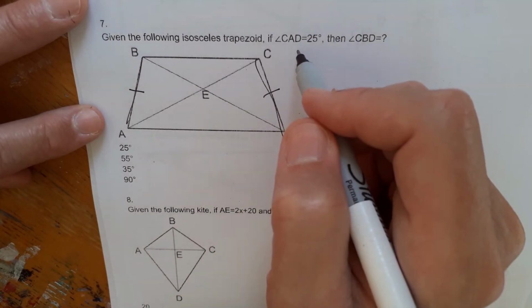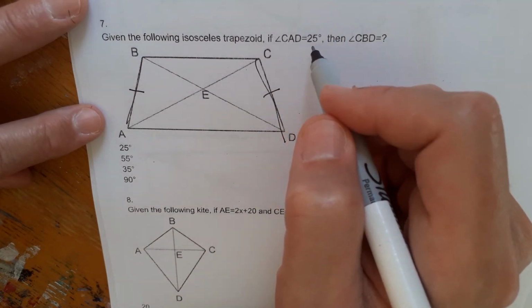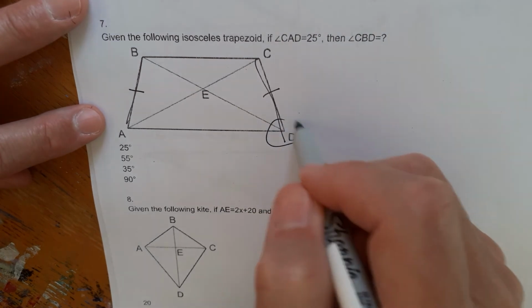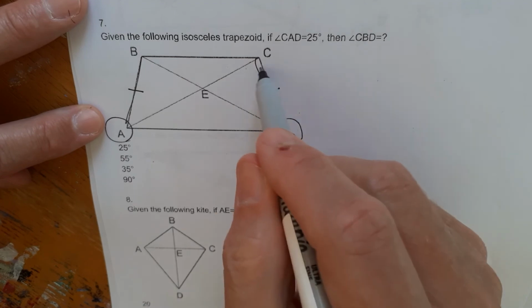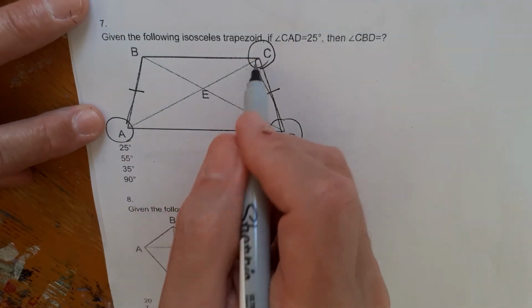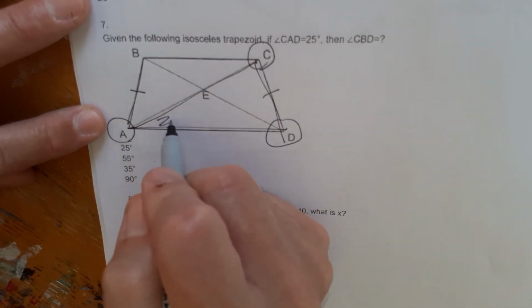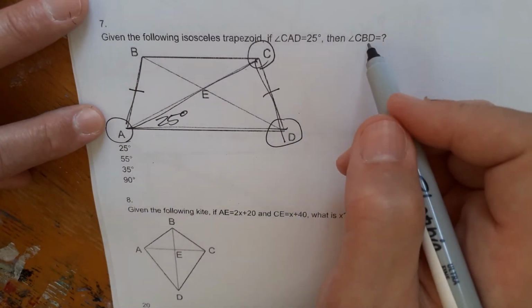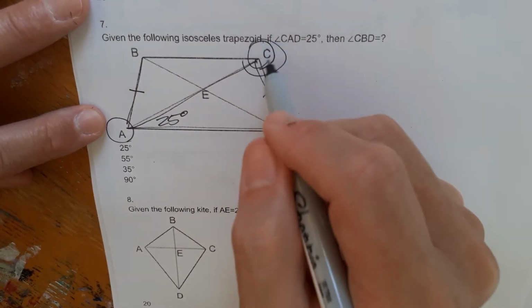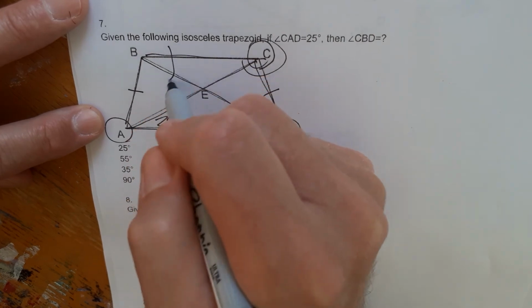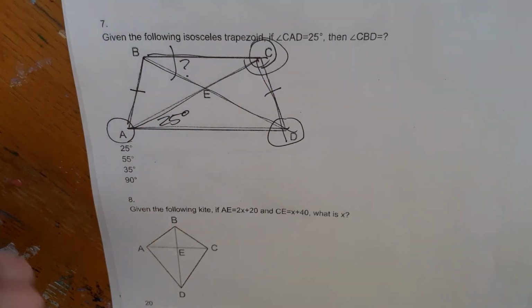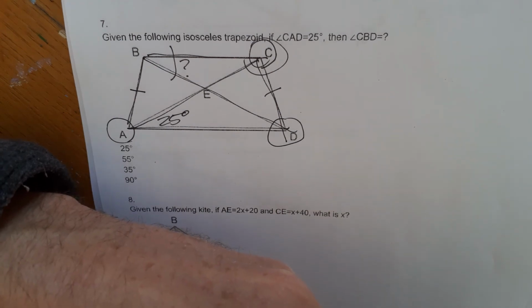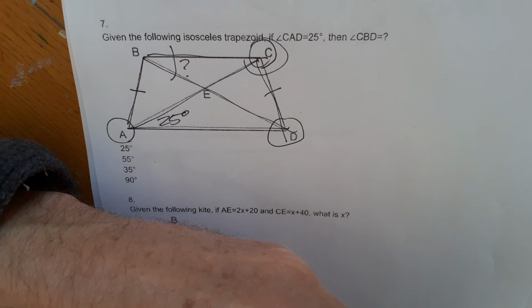If angle CAD equals 25 degrees, here we go, CAD is here, 25 degrees, then CBD is. What is this right here? So I'm tempted to, do they give this one in the notes? Let's make sure they do, because they don't give us any other hints here.